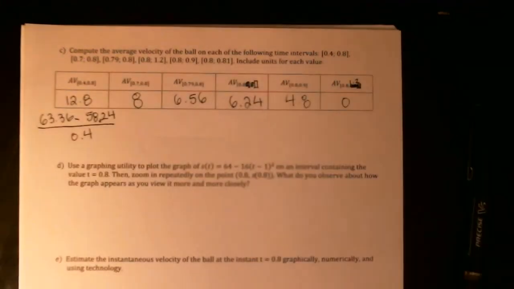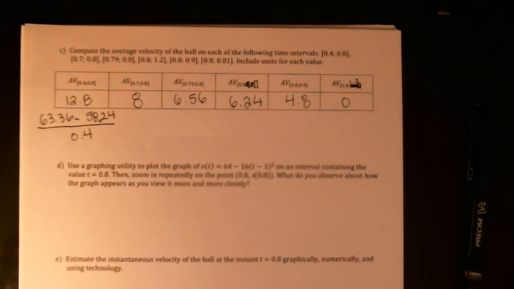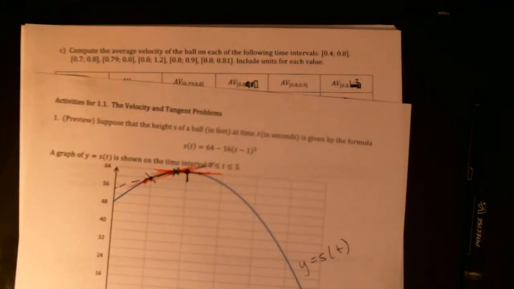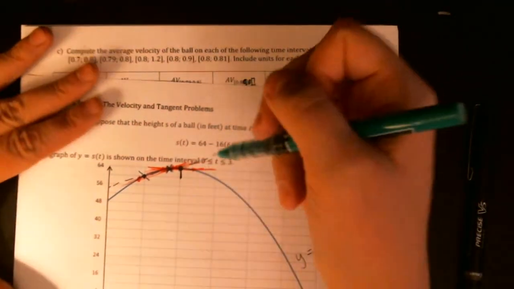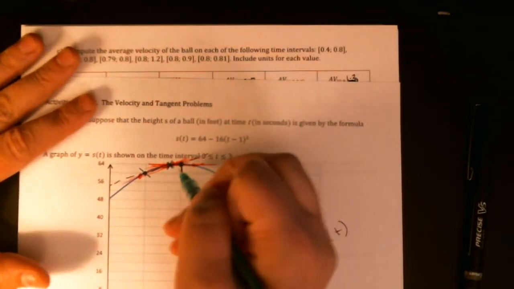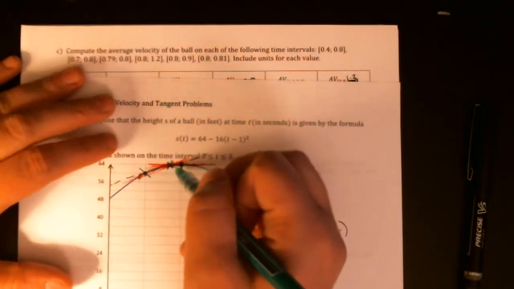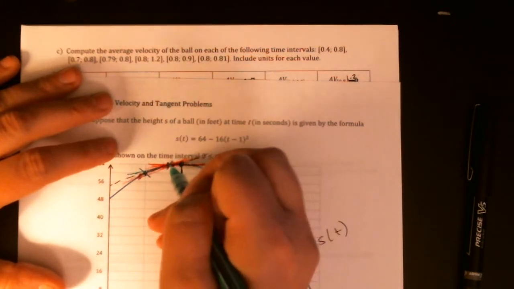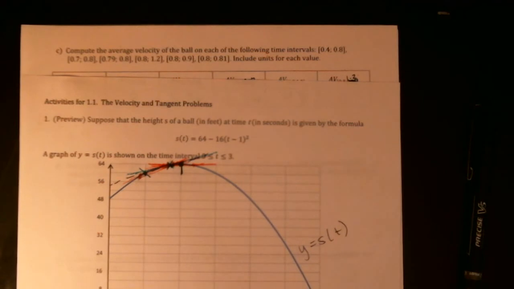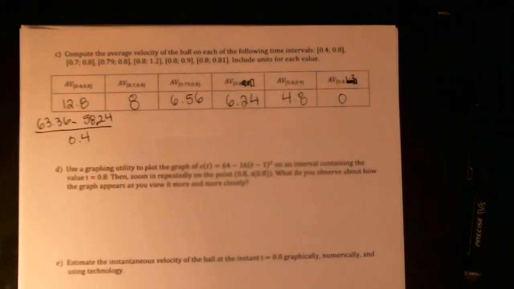Okay, so going back to this, what I'd really like to do is boil this down to a discussion of how fast the ball is going right at 0.8 seconds. What I'd really like to see is that as this interval gets shorter and shorter, the slopes of these secant lines start to get pretty close to what looks like my tangent line. So we're seeing this connection between slopes of secants and average velocities, and that'll lead to a connection between slopes of tangent lines and instantaneous velocities.